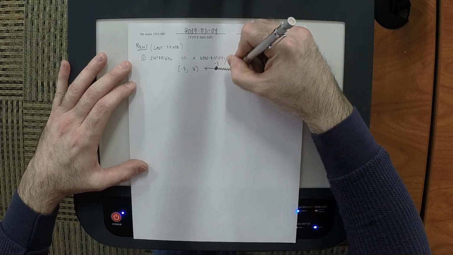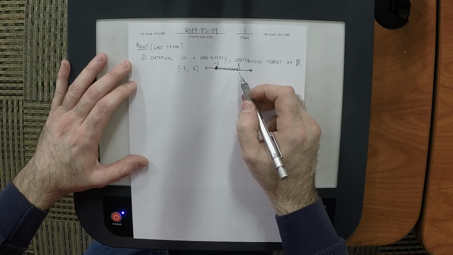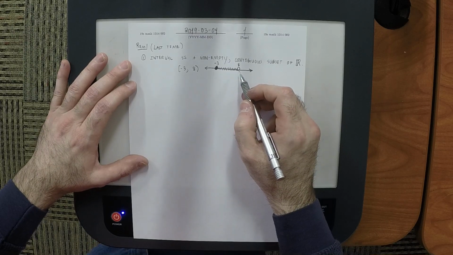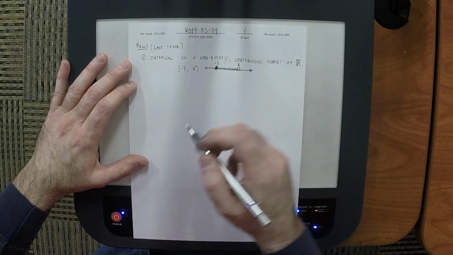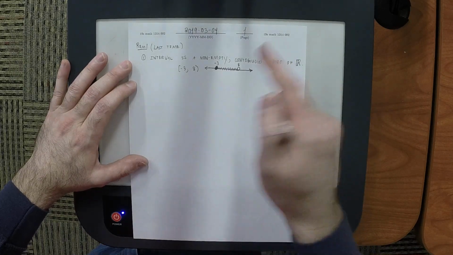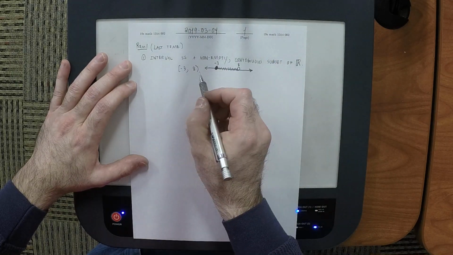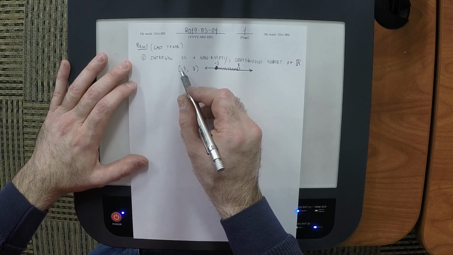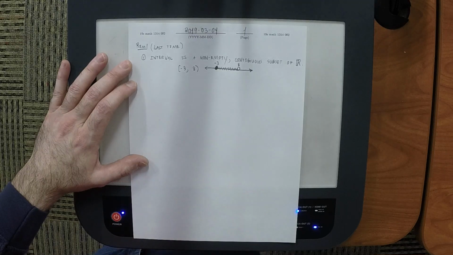So why am I not filling that dot in? What's the significance of that? Right, it's not included, and visually that significance is this round parentheses, and then square parentheses mean -3 is included.